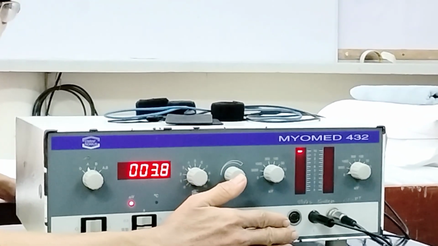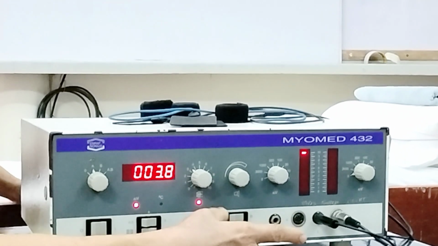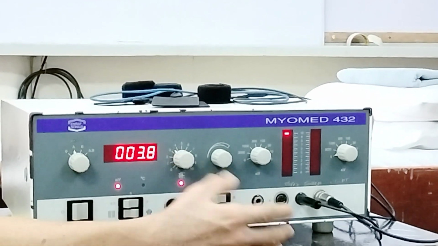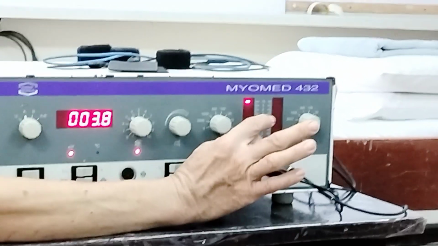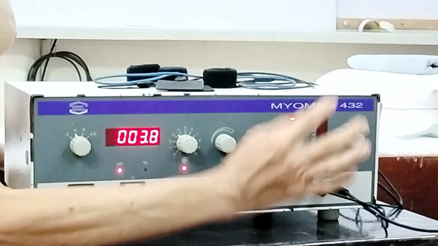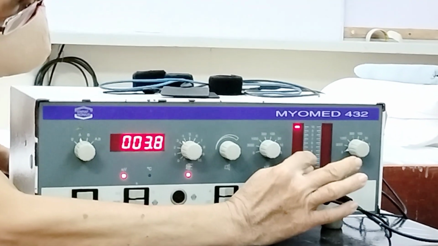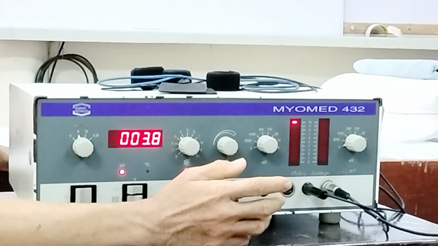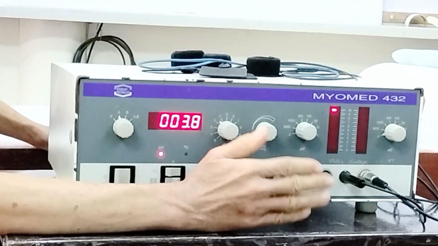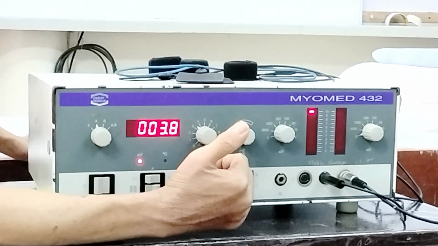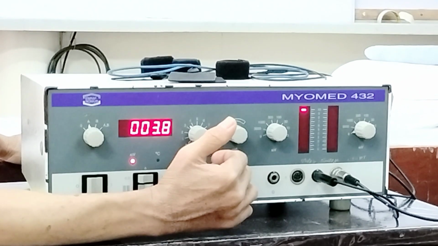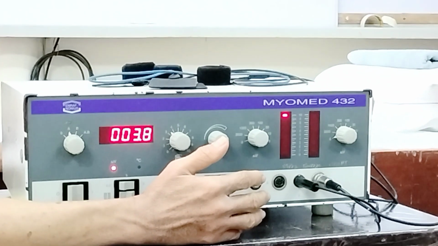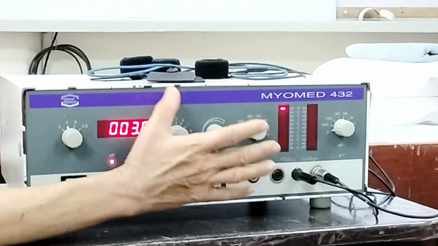Now say you have 3.8 there. If the bar is at the level of 5, so 50%, that means the machine was just able to get a signal that is 50% of 3 microvolts. So therefore, the signal received is 1.5.